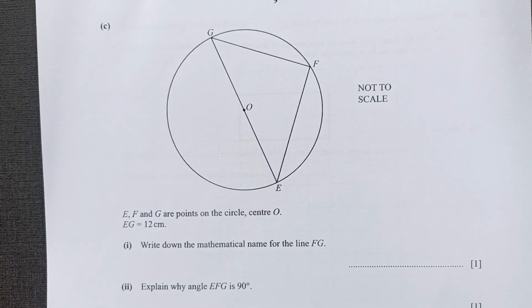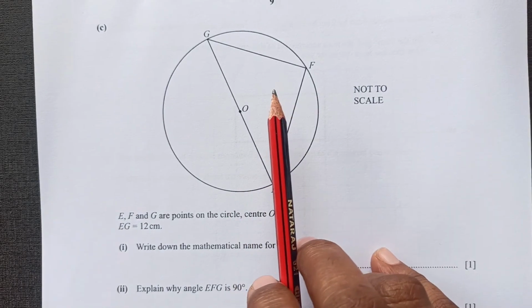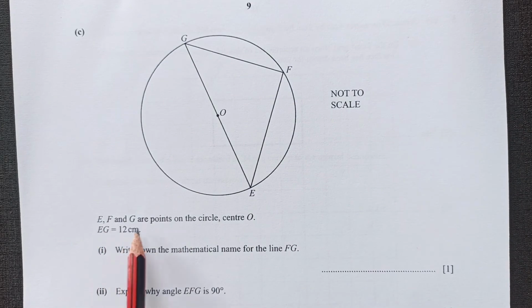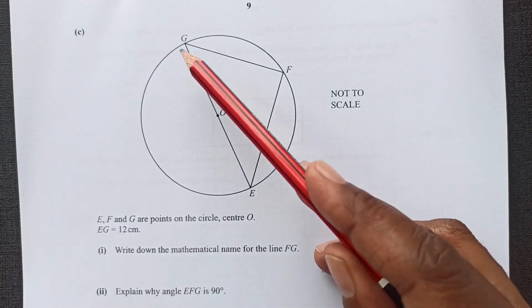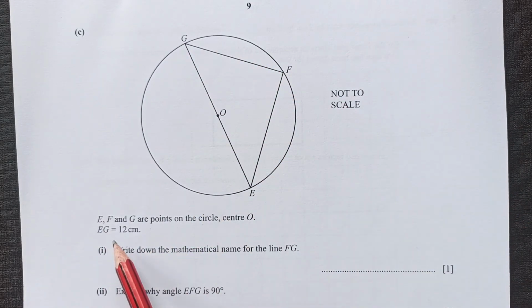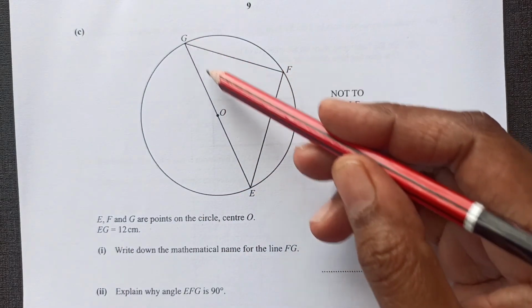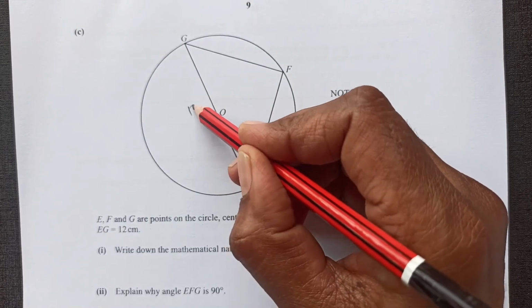Question 4c. We have a circle here. You can see this is the diameter. E, F, G are points on the circle. Where is EG? EG is the diameter, which is 12 centimeters.